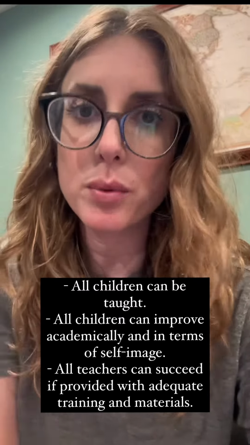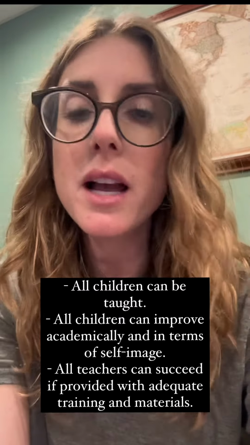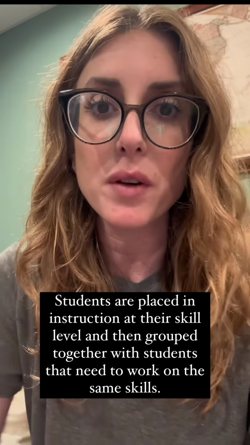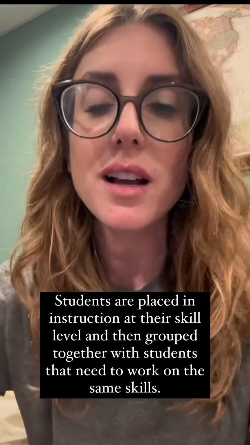Another nice aspect of the program is that students are taught to mastery. Every few lessons, there's a mastery test, and children can't move on to the next lesson until they've successfully finished the mastery test. And it really makes sure that the students have a good understanding before they're going to access and learn more complex skills.